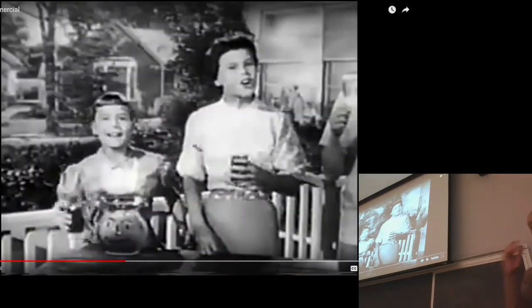All right, real quick. Notice what they're doing here. They're showing Kool-Aid, and they're talking about features. Showing Kool-Aid, talking about features, right?